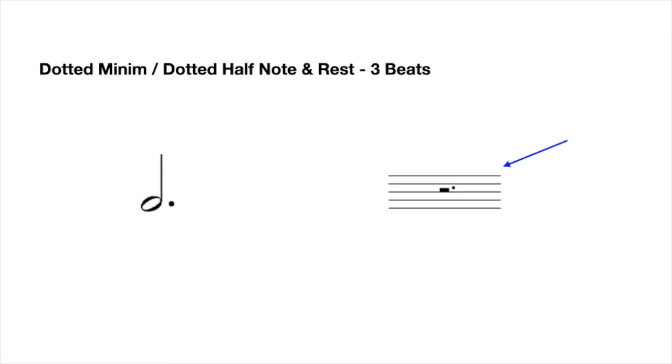Here we see the dotted minim, or dotted half note, which has the value of 3 beats. The dot beside the note is worth half of its value. This means a dotted minim is equivalent to a minim plus a crotchet. In other words, a dotted half note equals a half note plus a quarter note. Here's the dotted minim or dotted half note rest.